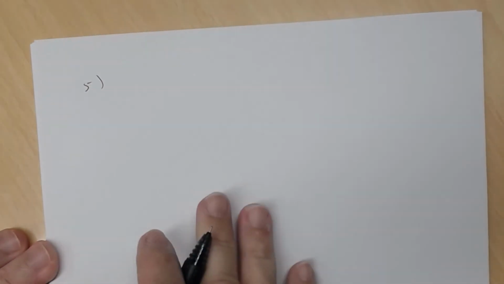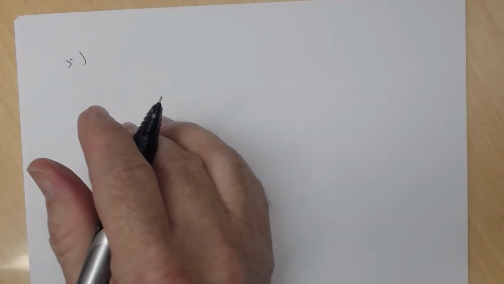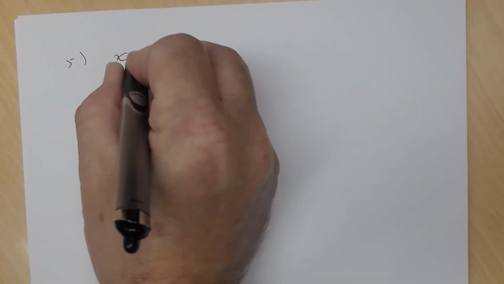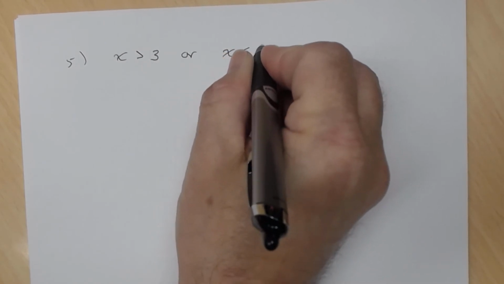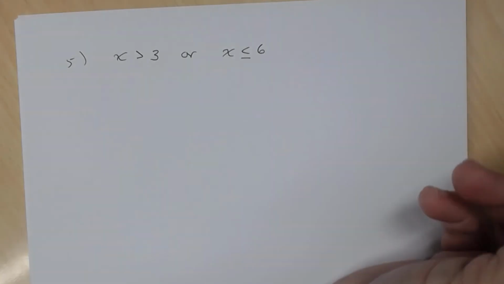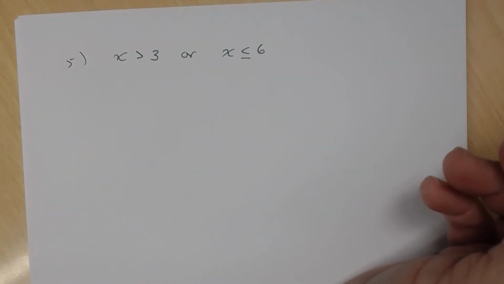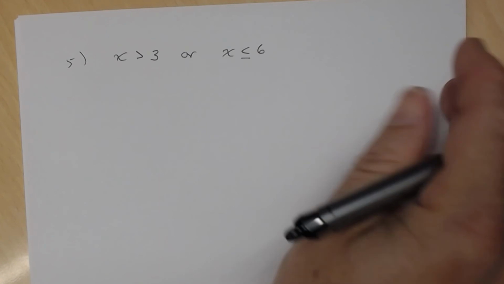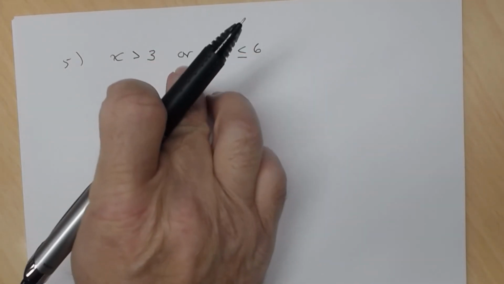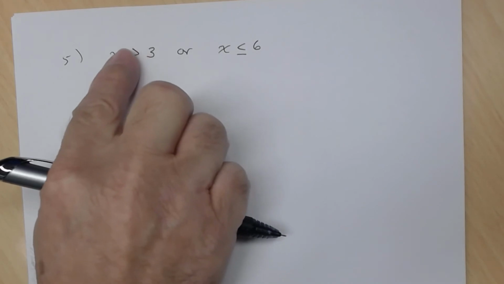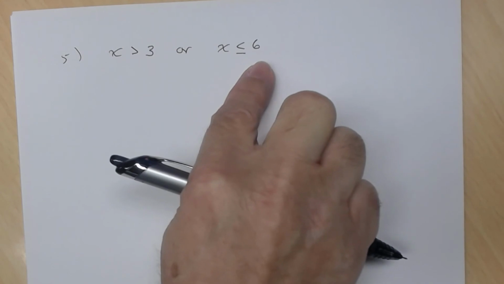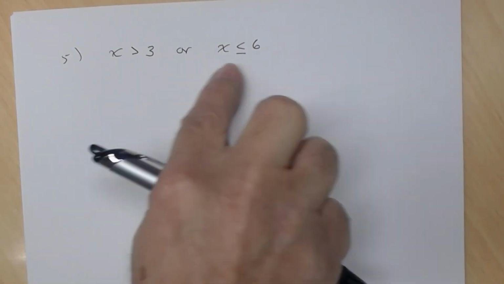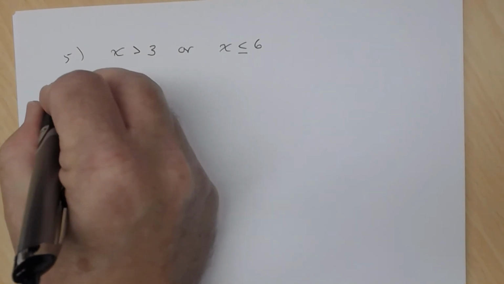All right, number 5. Now let's suppose in number 5 we had this: x is greater than 3 or x is less than or equal to 6. Remember, this is an OR statement this time. So any real number that satisfies this is a solution to this compound inequality, or any real number that satisfies this is also a solution to this compound inequality. So we graph each one individually. So this will be your work.